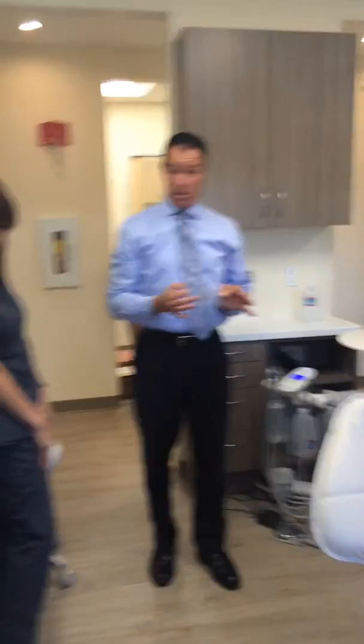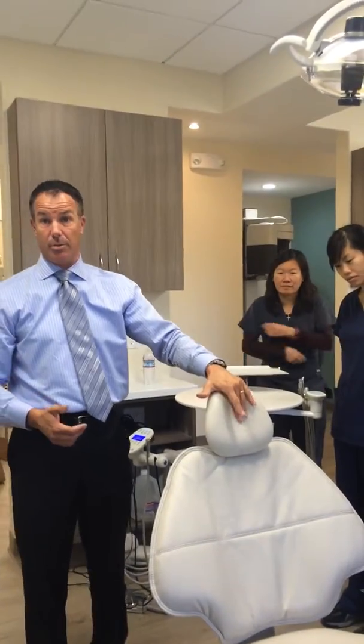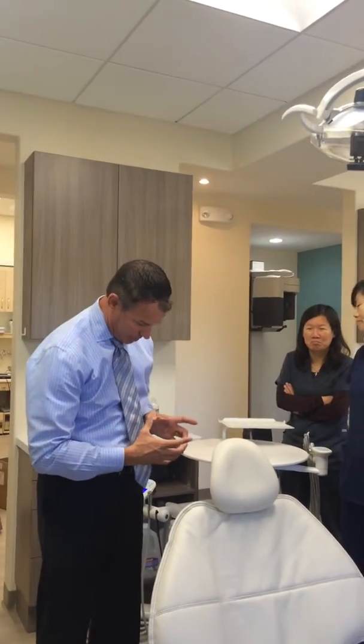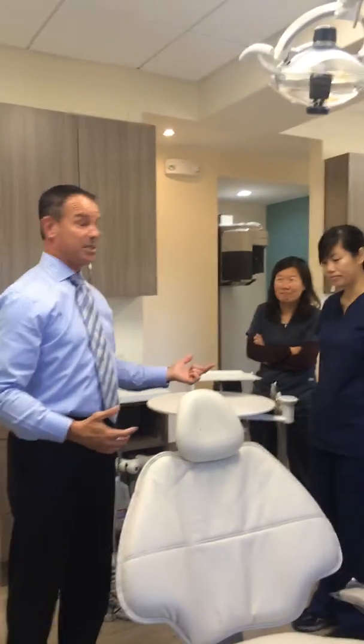What we want to do with this chair, because it's all designed around ergonomics, is this: if we don't position them correctly, if the headrest doesn't work properly, that means you guys are going to do this to look into the oral cavity. That means the assistants can't see. That means everyone's out of position.